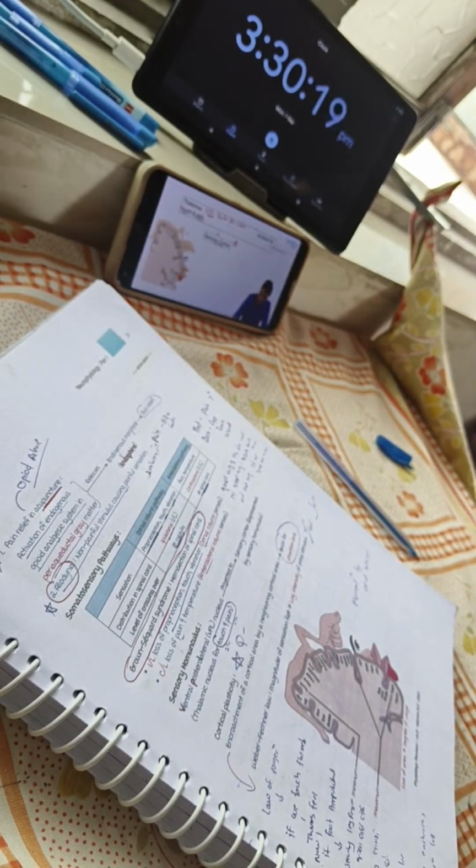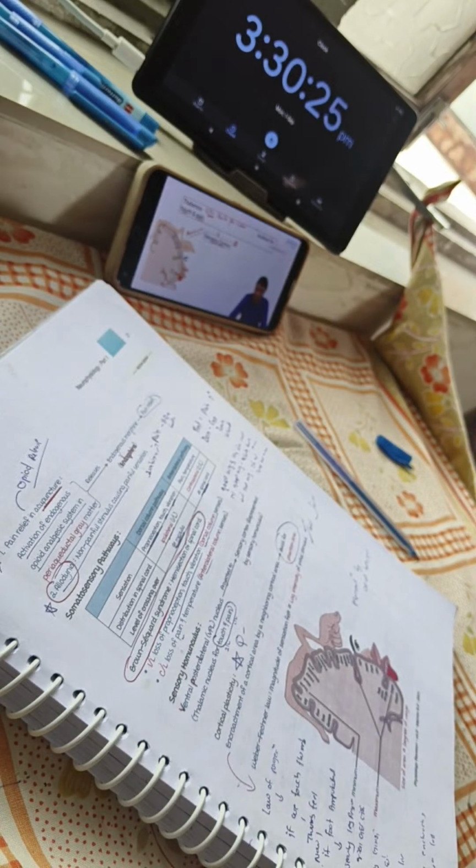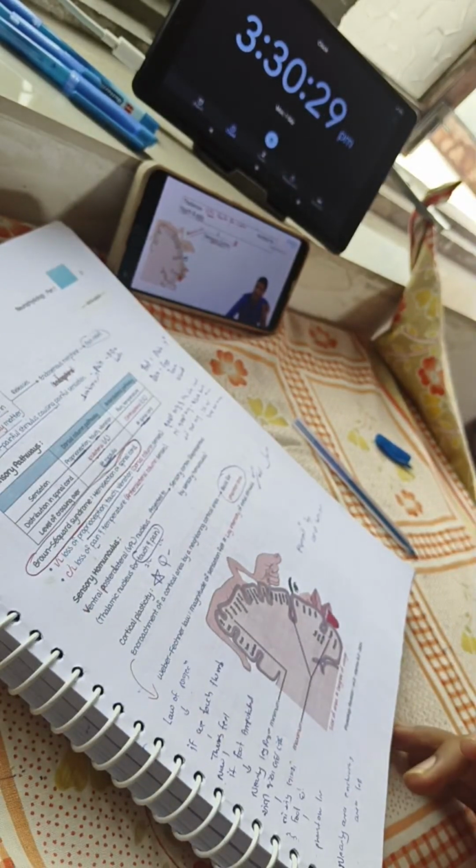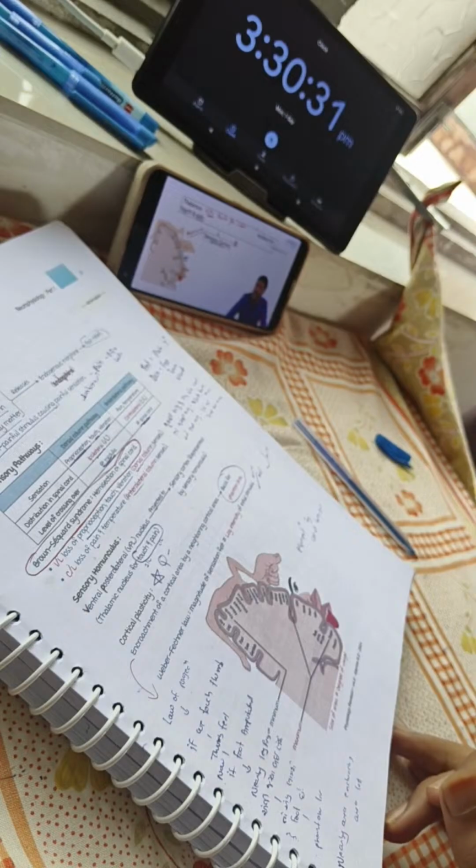We call this Weber's law. Representation as homunculus. What is this homunculus? Body parts are represented in the sensory cortex. Some parts are magnified, some parts are very minimal. That means the representation is not uniform.